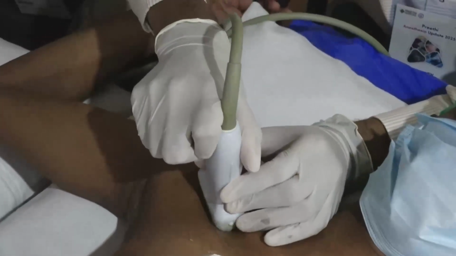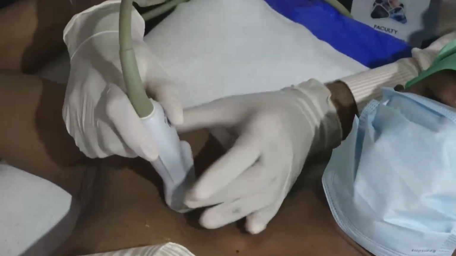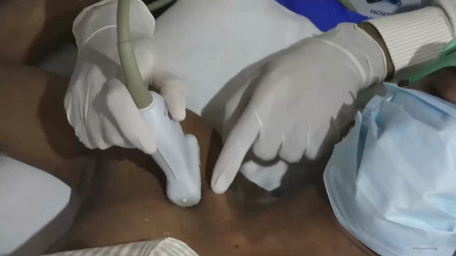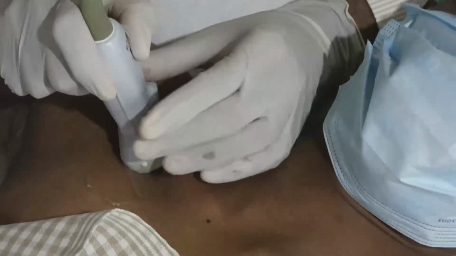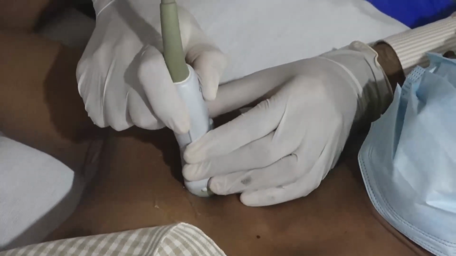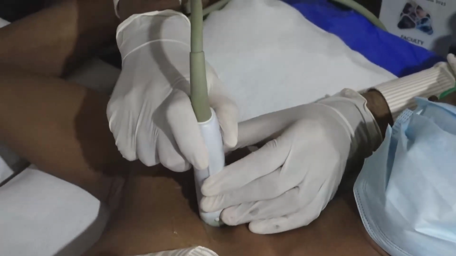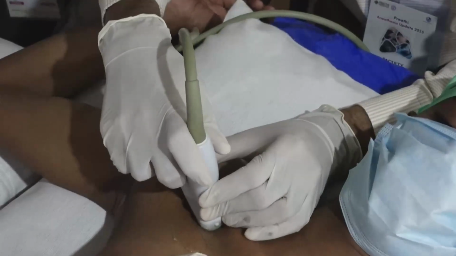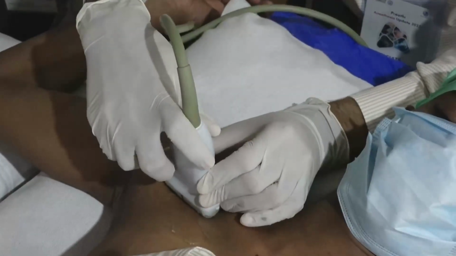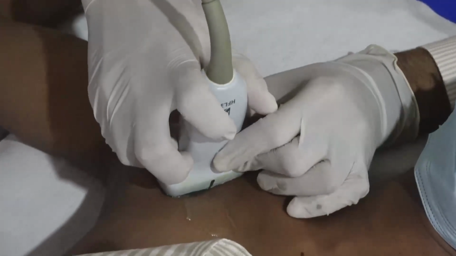here we scanned for the costoclavicular block. You have to really tilt the probe. You have to keep it along the curvature of the clavicle for the costoclavicular block. That is more important. Then you should be able to see all three muscles. Then I am moving the probe lateral and rotating the probe and trying to come.